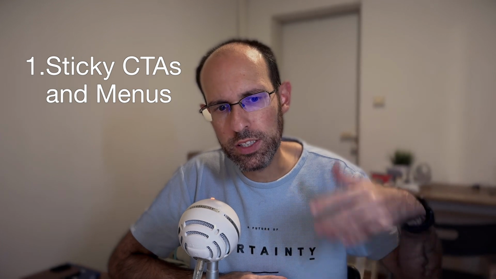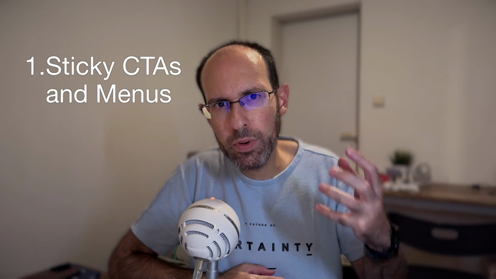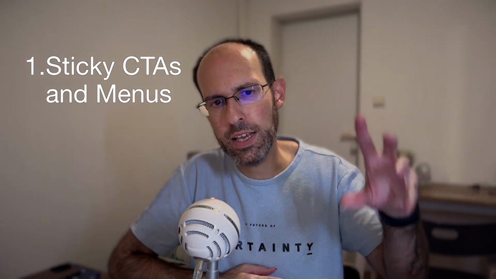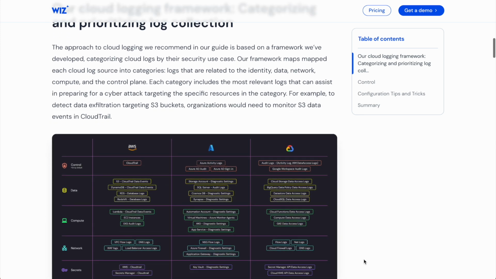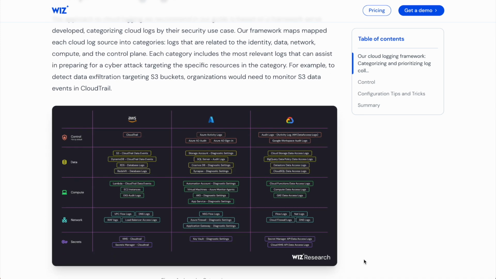So number one, take your menu and your CTAs, the call to actions, and make them sticky. Meaning make sure they're prominent and stay in place as the user scrolls down on your blog posts. The reason that it matters so much is that a sticky CTA actually ensures that the visitor can easily access the buttons wherever they are on a page.